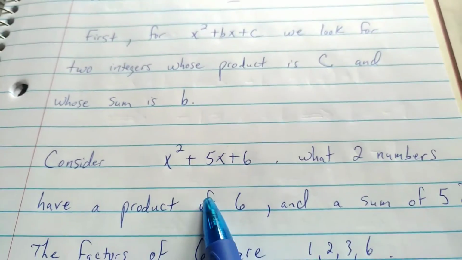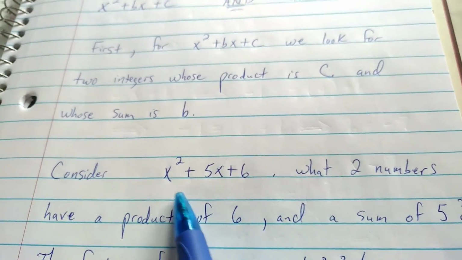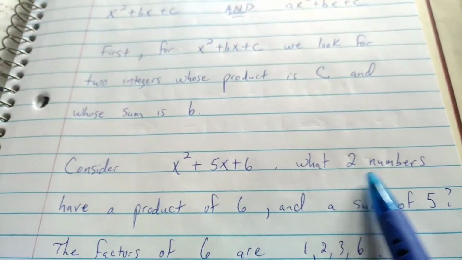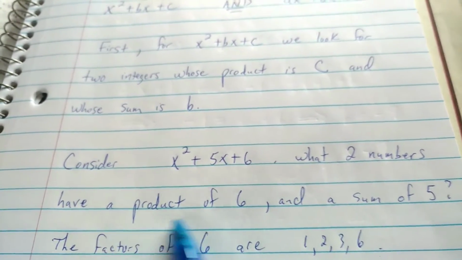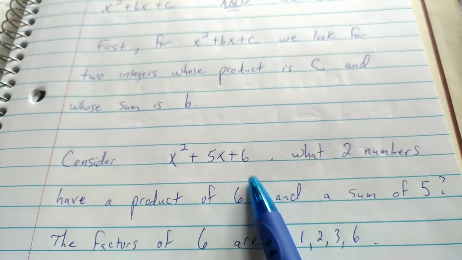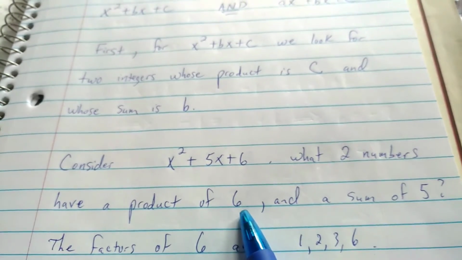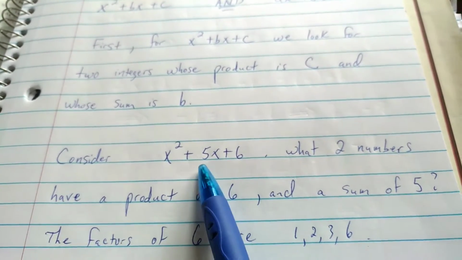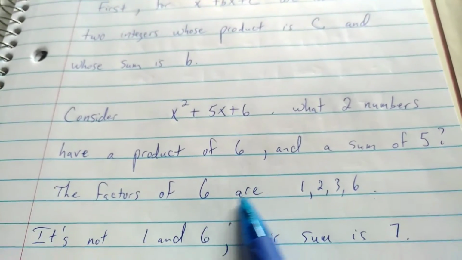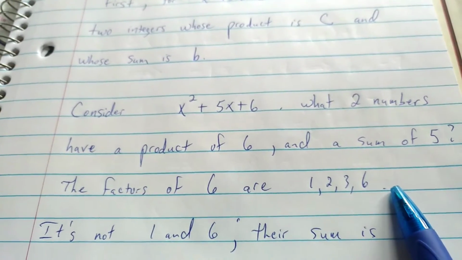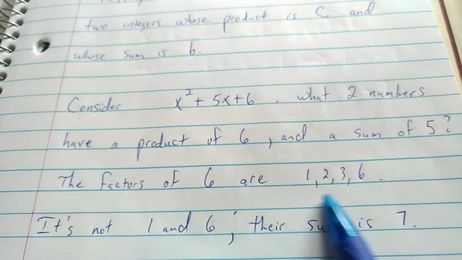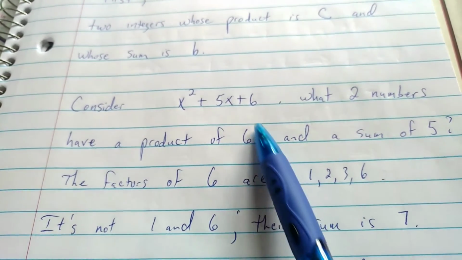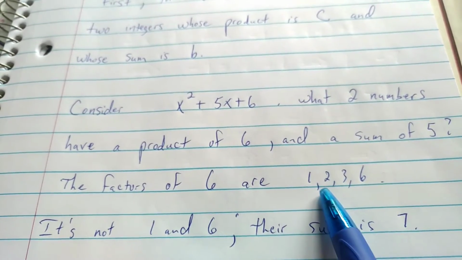Let's consider for our example, to learn how to do this, x squared plus 5x plus 6. We're going to ask ourselves, what two numbers can we multiply to get this 6, and yet add those same two numbers and get a sum of 5? Well, the factors of 6 are 1, 2, 3, and 6. We could either pick 1 times 6 or 2 times 3. 1 times 6 is 6, and 2 times 3 is 6.